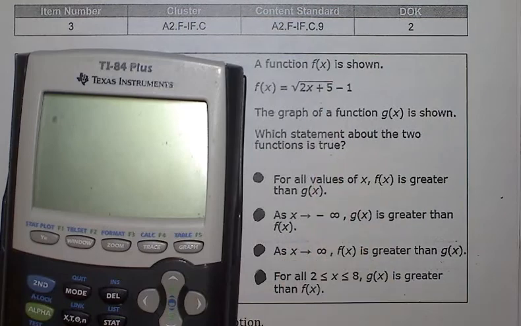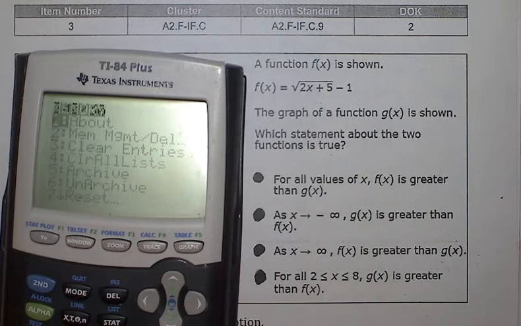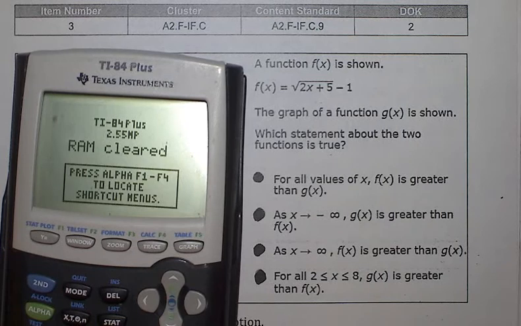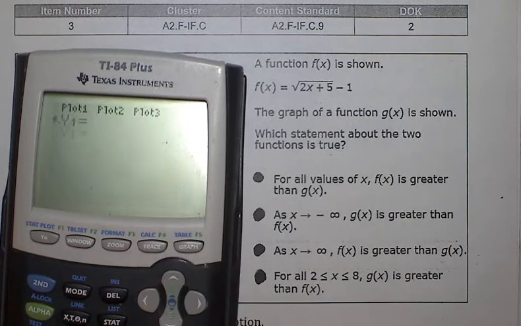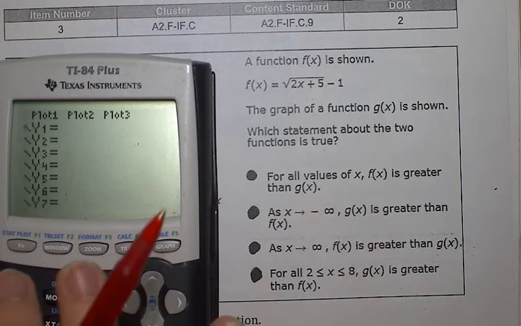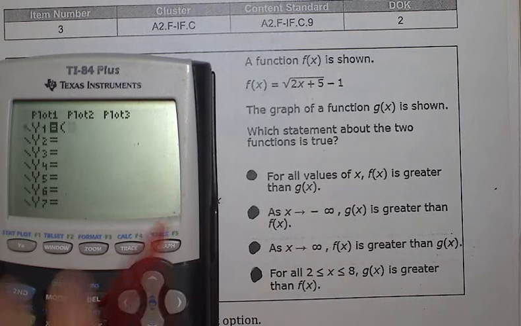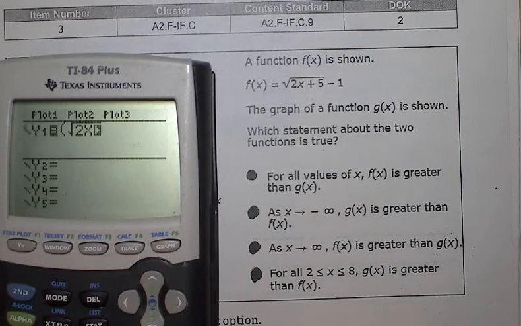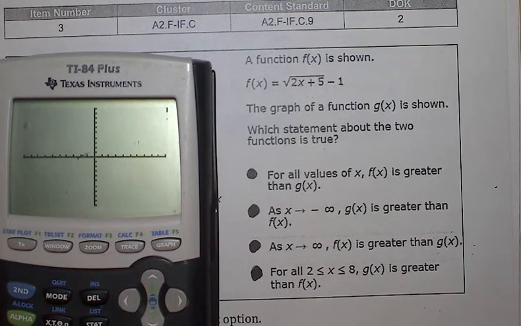Go second plus 712. Go up to y equals. And let's type in, I'm going to put it in parentheses, the square root of 2x plus 5. I have one beginning parentheses, I'm going to close that off. And behind the radical, I'm going to subtract 1. So I can see that this radical has been shifted.